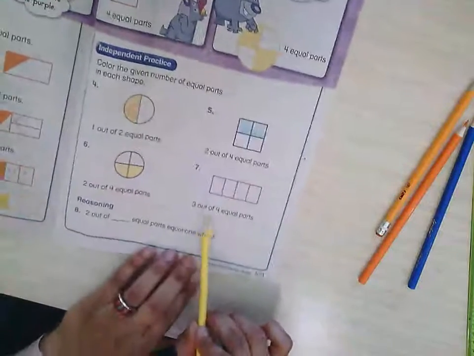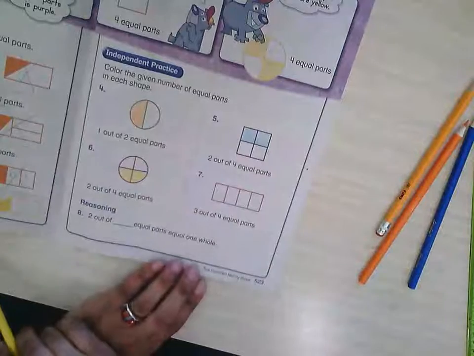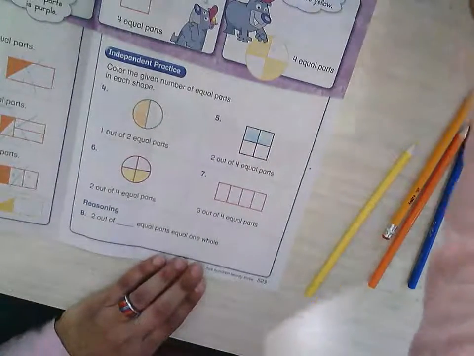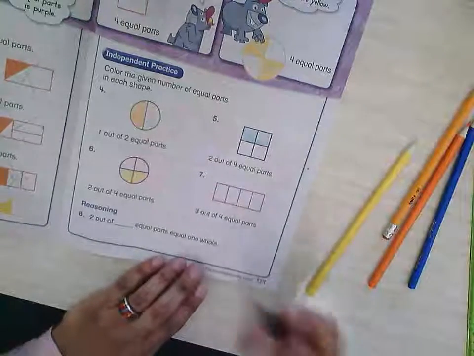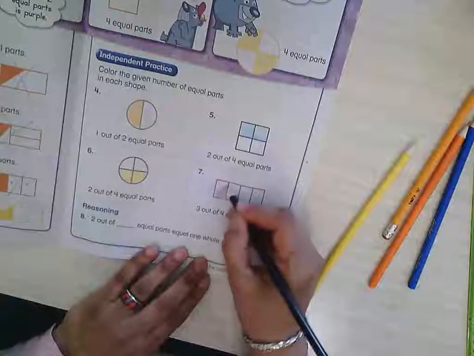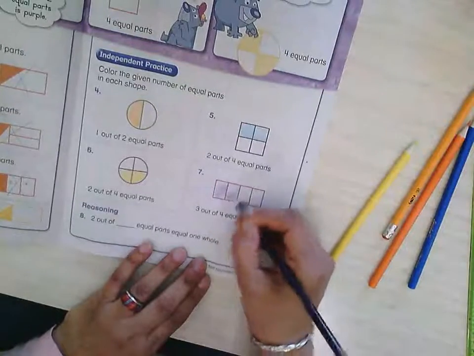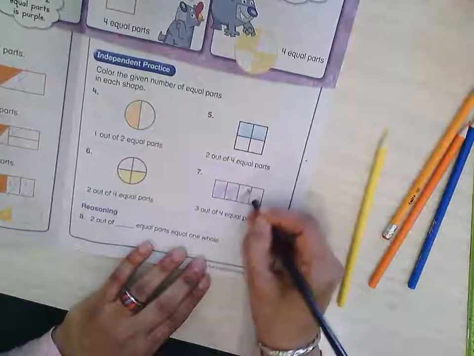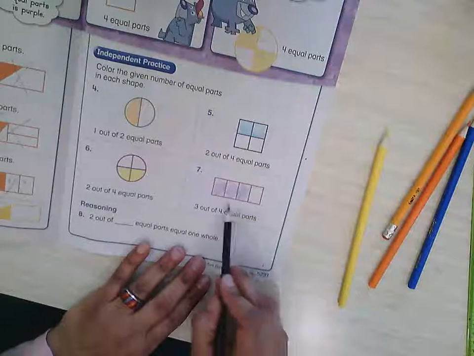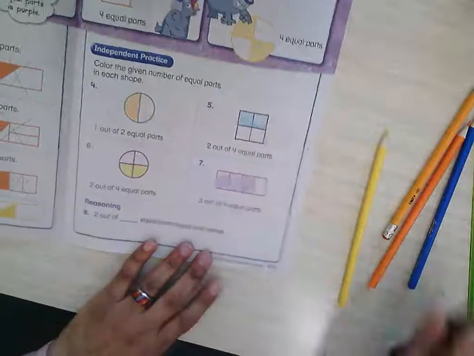Very good. 3 out of 4 equal parts. So you need to color 3. I'm going to color 3 out of 4. So this is 1, 2, 3. So 3 out of 4 equal parts are purple.